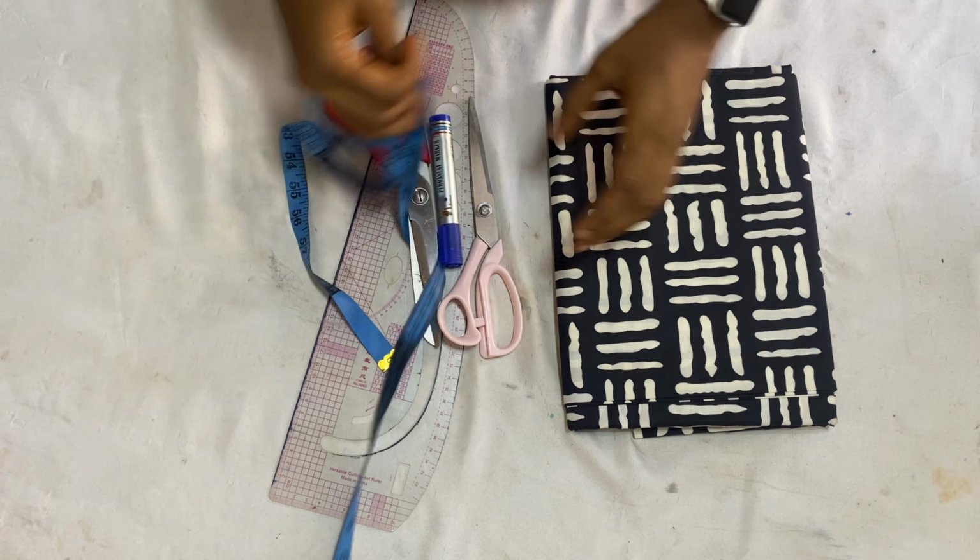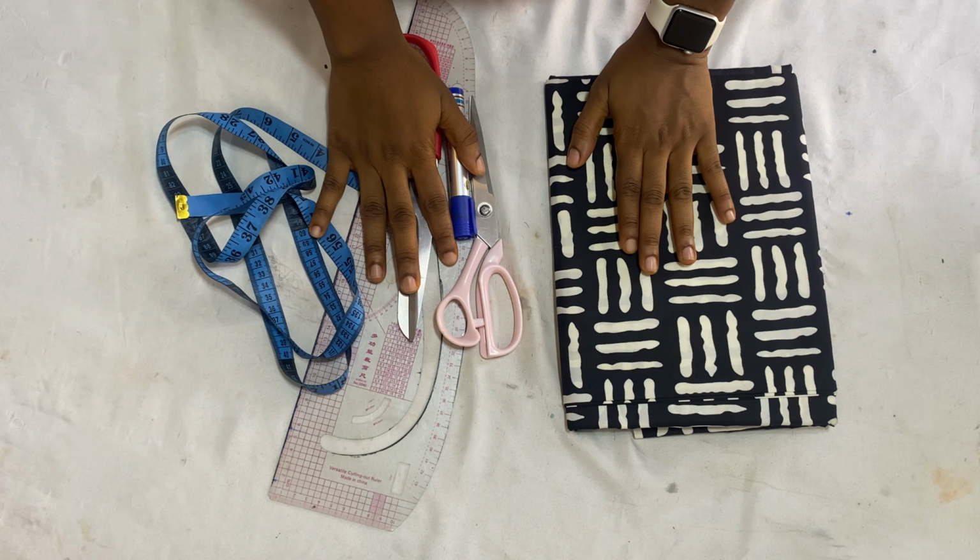So I made use of 3 yards of this beautiful African print fabric, and you're also going to need your lining for turning over. I have my other materials here, so let's jump right into the tutorial.